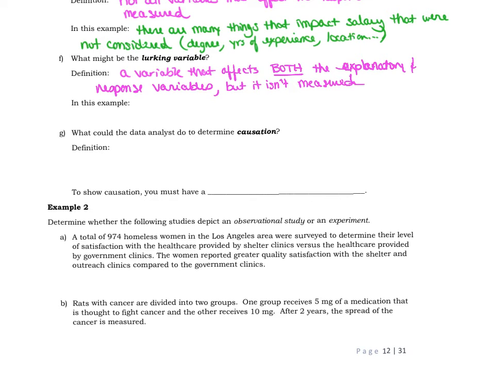And sad but true, especially for the ladies out there, gender is the one I'm talking about. Okay, women tend to be shorter on average, and women tend to make less money for doing the same job as their male counterparts. All right, and then what could the data analyst do to determine causation?